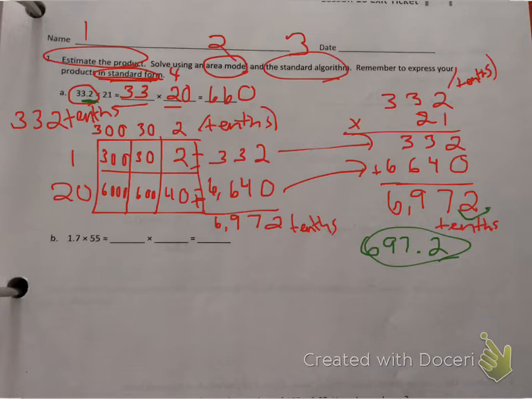All right, let's do that again with B. 1 7/10 times 55. 1.7 rounds to 2. 55 rounds to 55, right? We just keep that at 55. Oh, I'm sorry. We round that to 60. And so we have our basic fact. 2 times 6 is 12, and we add our 0 to get 120.